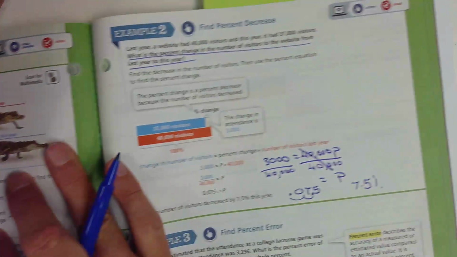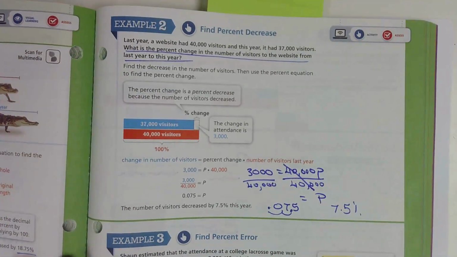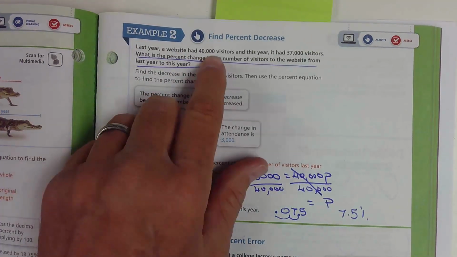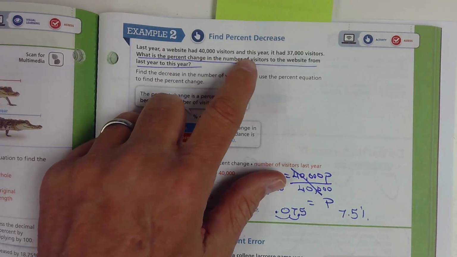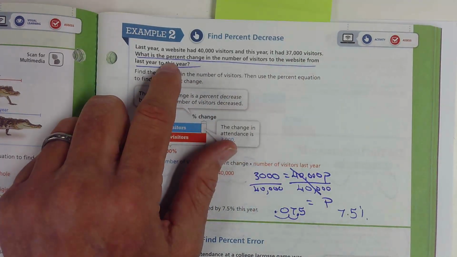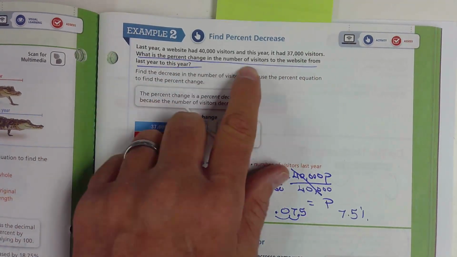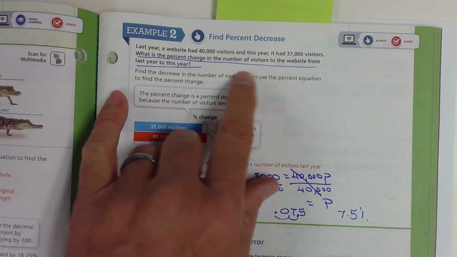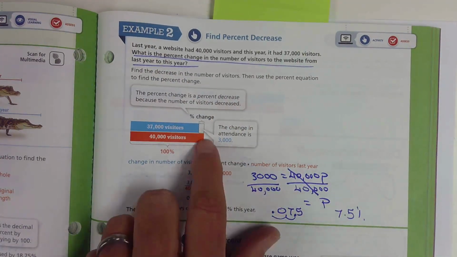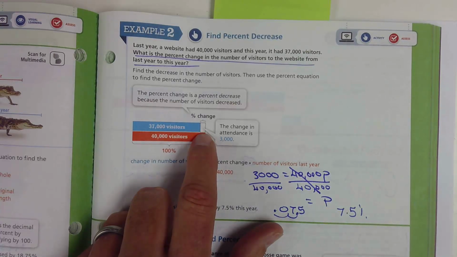Looking at example 2, it says find the percent decrease. So it says last year a website had 40,000 visitors, and this year it has 37,000 visitors. What is the percent change in the number of visitors to the website from last year to this year? And so again, you can see that they're marking the change.